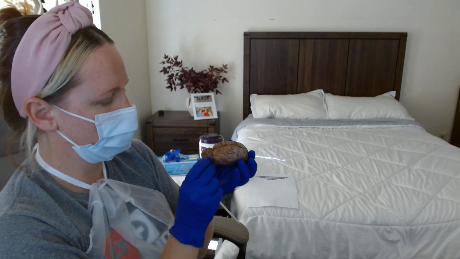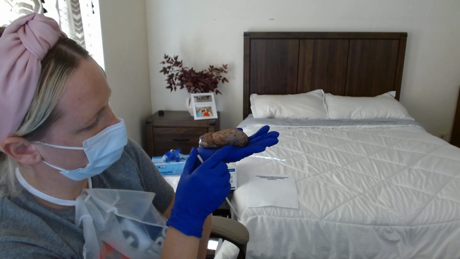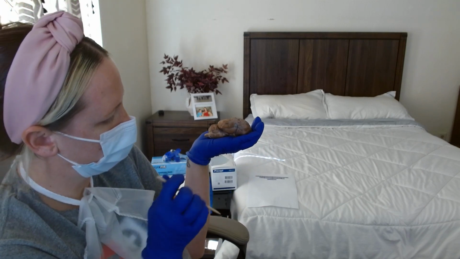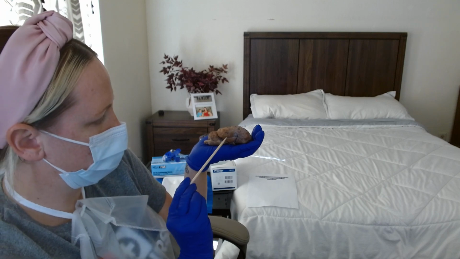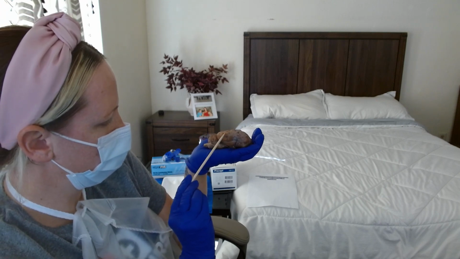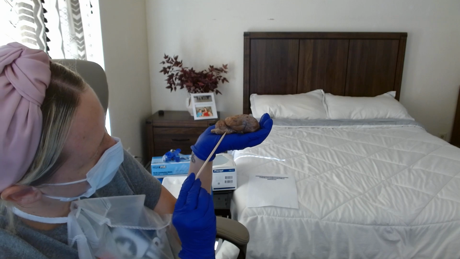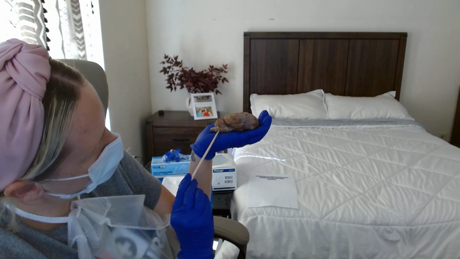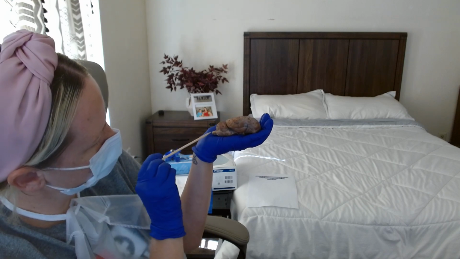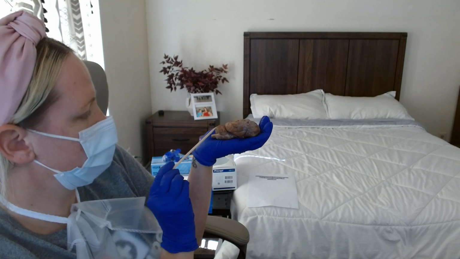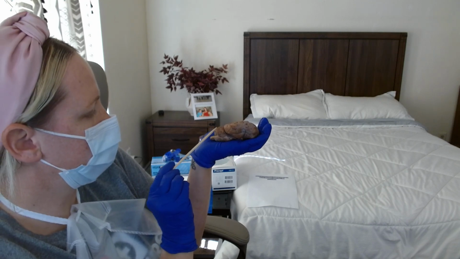Next we have the lateral view. We have the temporal lobe. This is the pons, medulla oblongata. This is the spinal cord. This is the cerebellum in the lateral view.